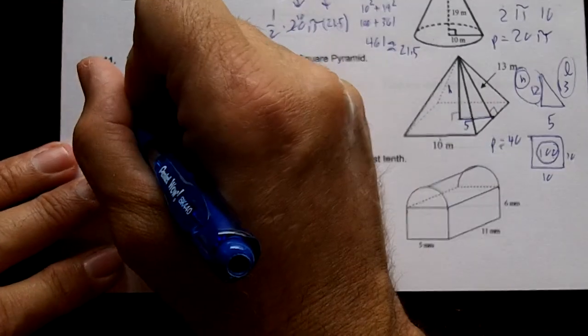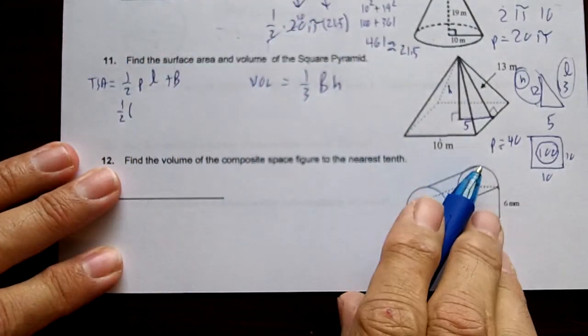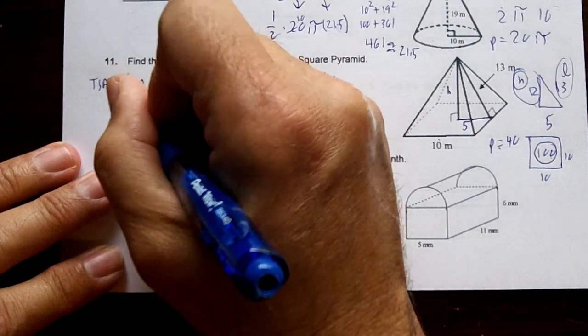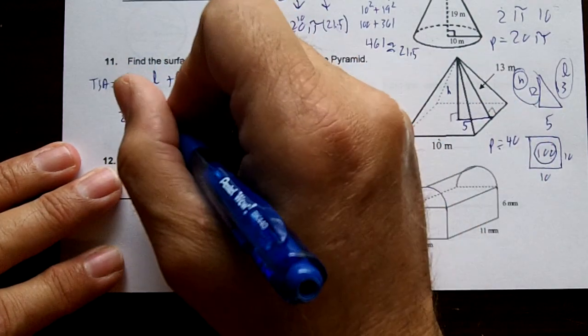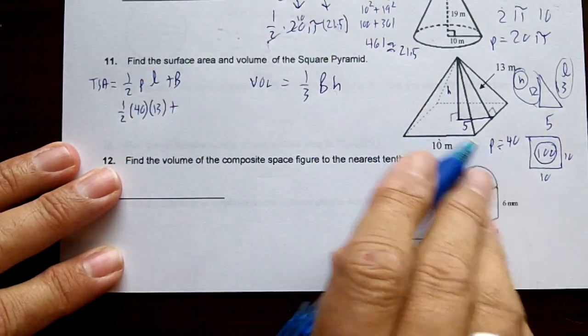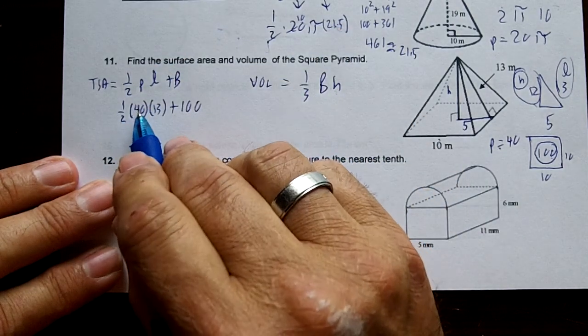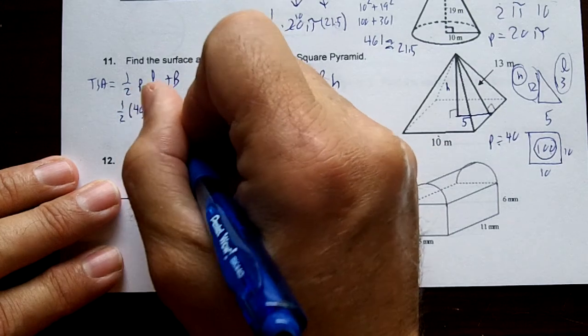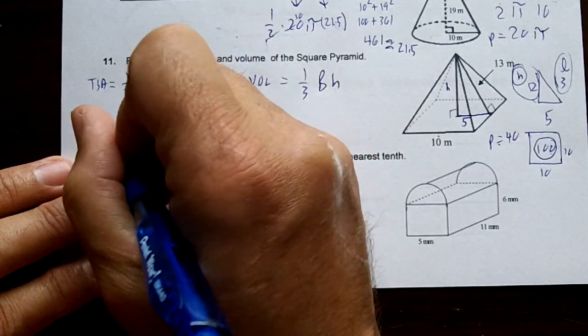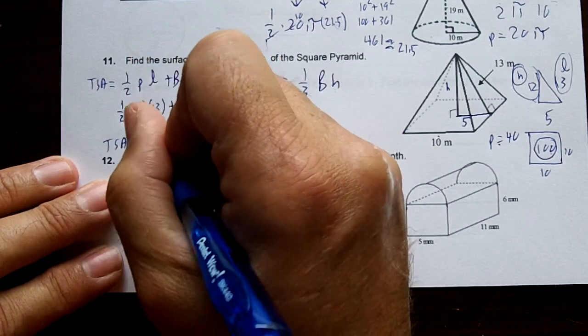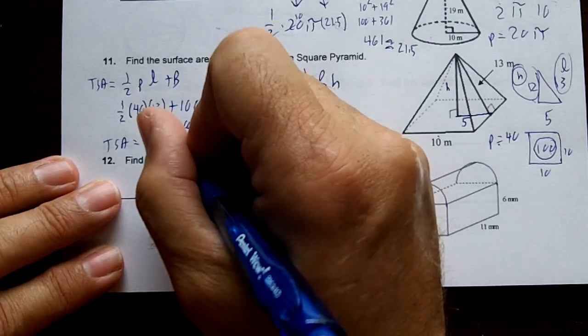Okay, so for the total surface area, 1/2 times the perimeter, which is 40, times my slant height, L, which is 13, plus my base, 100. So 1/2 of 40 is 20. 20 times 13 is 260, plus 100. So my TSA, or my total surface area, is 360 meters squared.